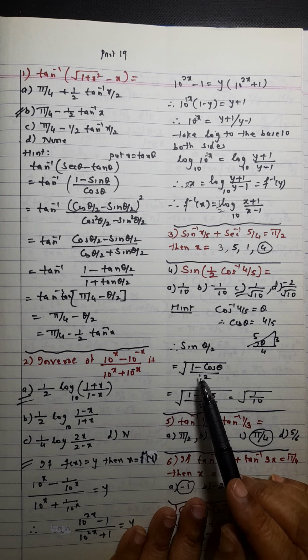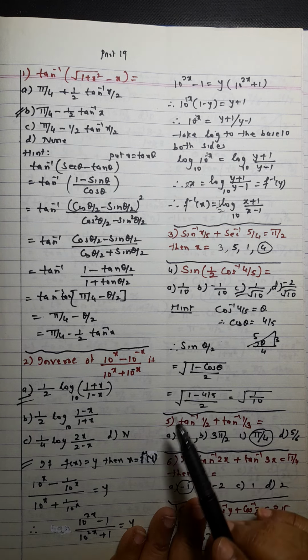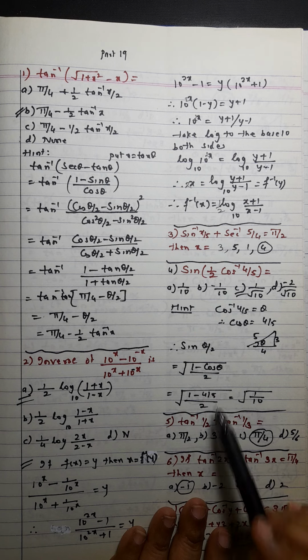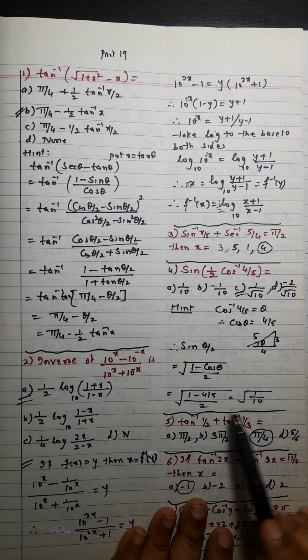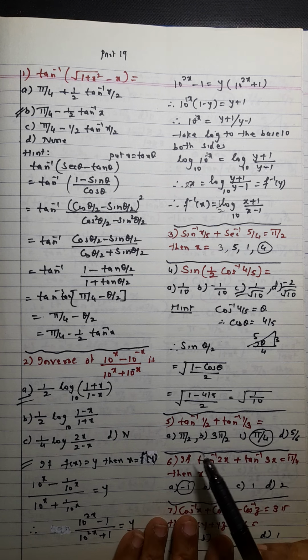Because 2 sine square theta by 2 is equal to 1 minus cos theta. So by using that formula we got it here. Cos theta is 4 by 5, I will substitute and simplify, and I will get this answer. So this is your answer.